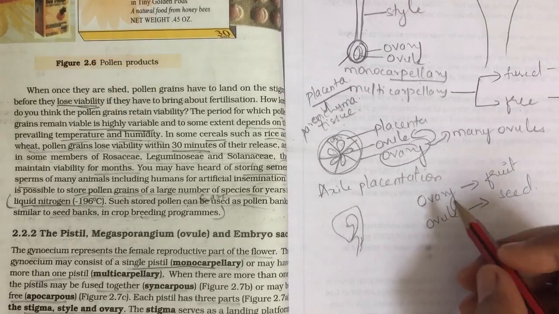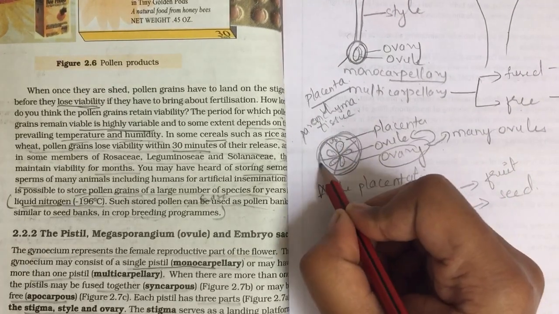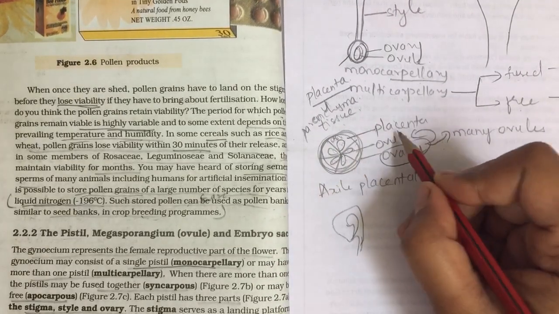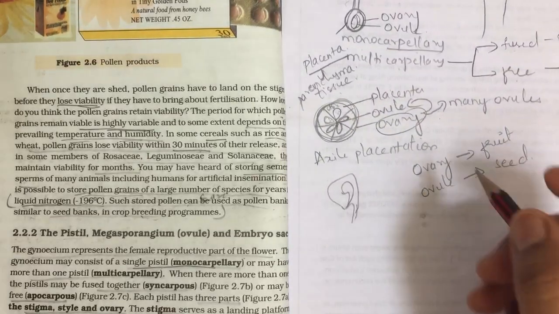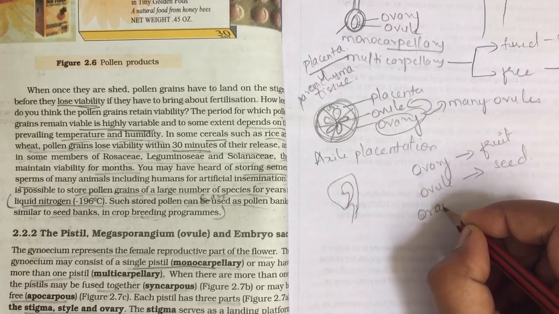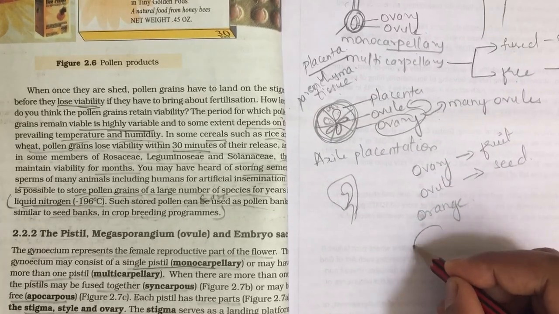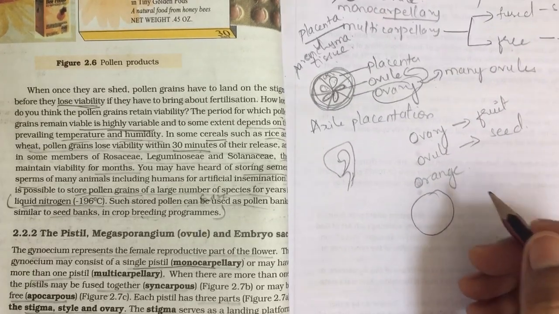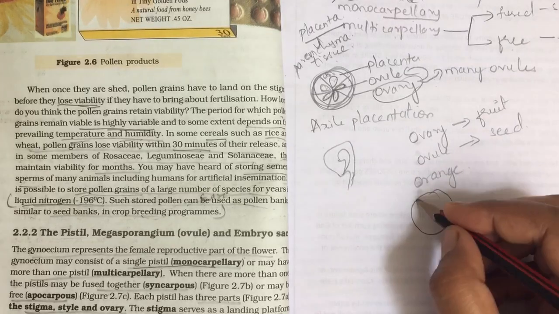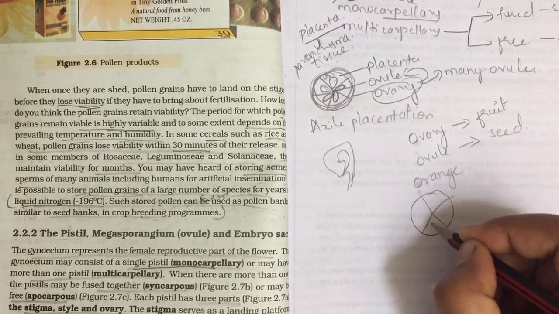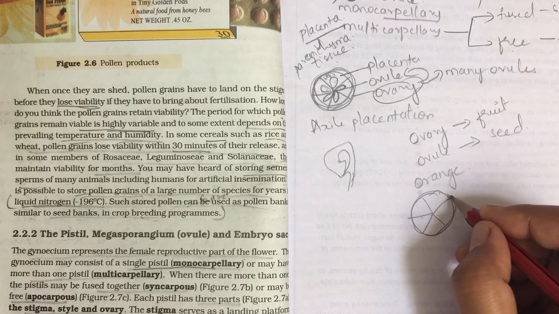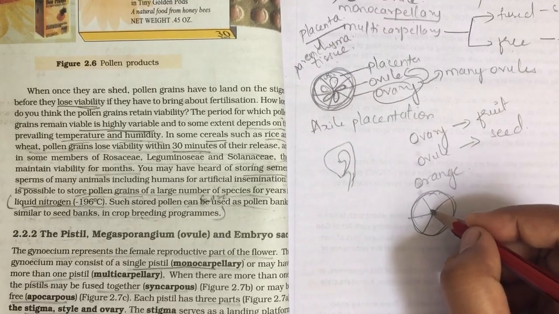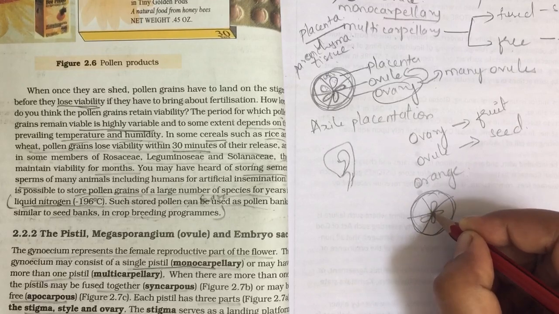Right, after fertilization, the ovary's outer covering will become a fruit and the ovules will become seeds. If you remember an orange, you might have seen the orange fruit, and when you take a transverse section, or cut it, you will find this kind of structure. So this one is the ovary before fertilization, which has turned into a fruit after fertilization, and the seeds which you find at the center.